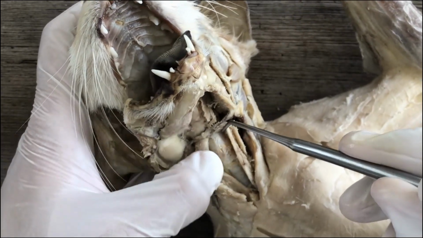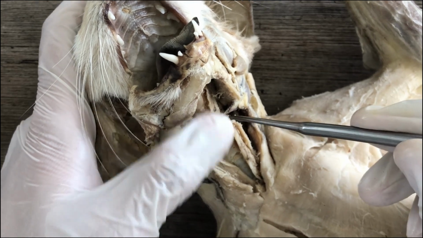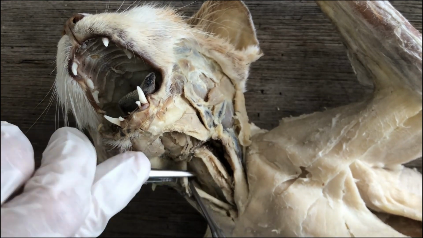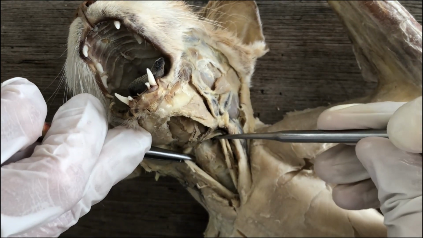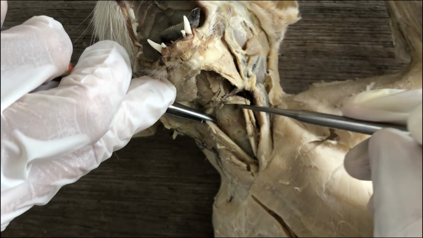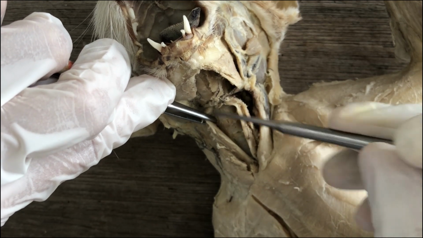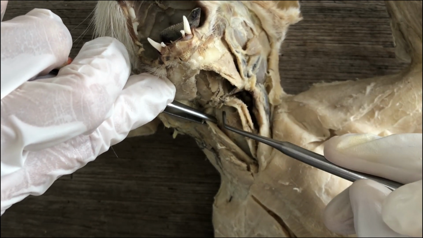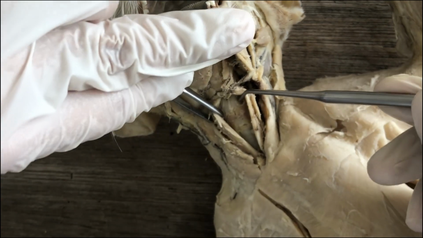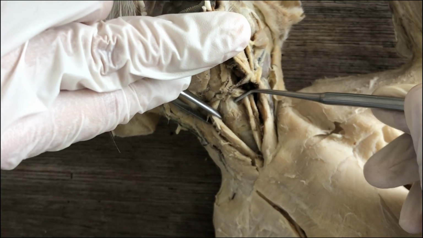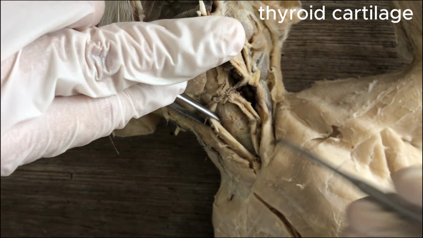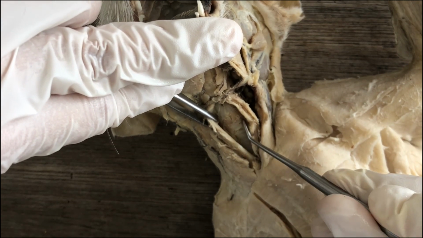The largest laryngeal cartilage, and its shield shape, also called the Adam's apple. So in order to see it, you just have to reflect the strap muscles of the neck, like the sternohyoid. And then this white cartilage here and broad is the thyroid cartilage. And then just posterior to it is a thinner ring-shaped muscle.